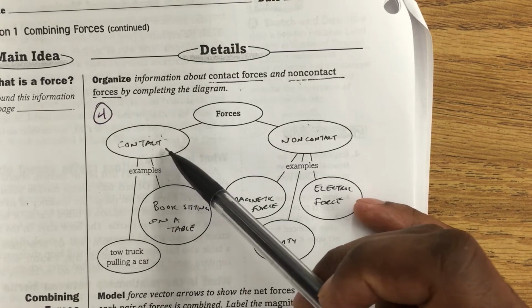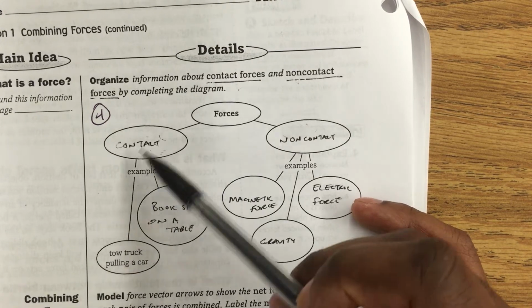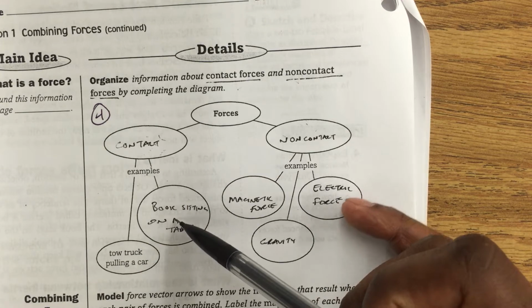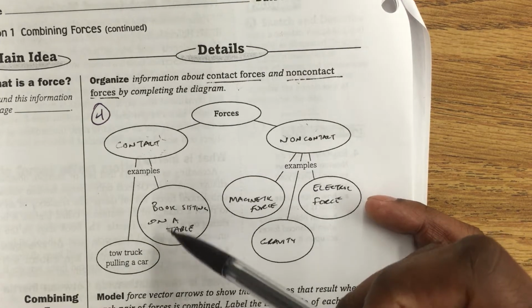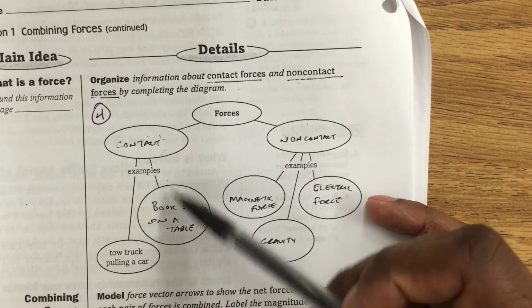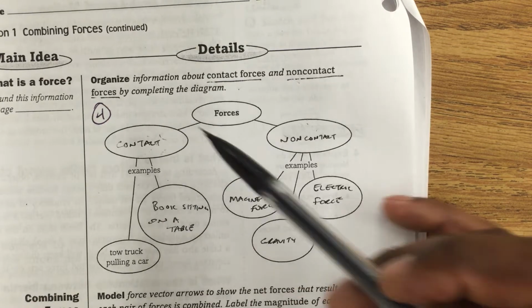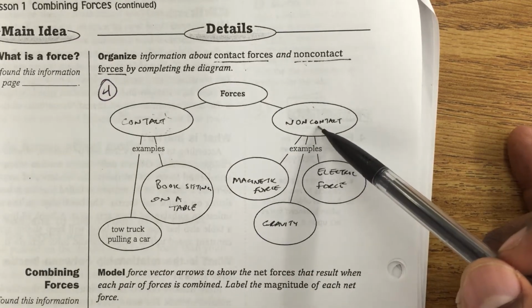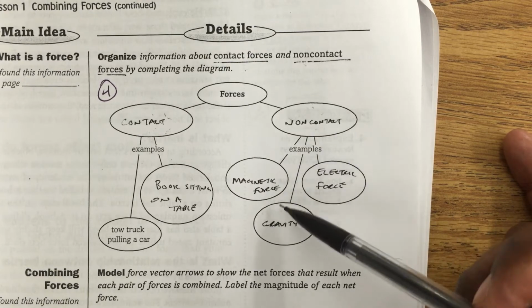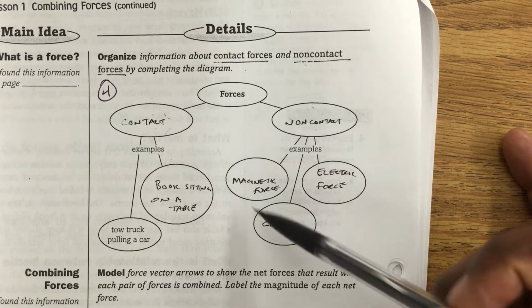So we know that contact needs to go there. They'll actually be touching. Okay, another example, and you can think of a million examples here, but a book sitting on a table. The book is actually in contact or touching the table, so that's a contact force. In the text, they say there's a few non-contact forces. One example being gravity. Gravity attracts all things.